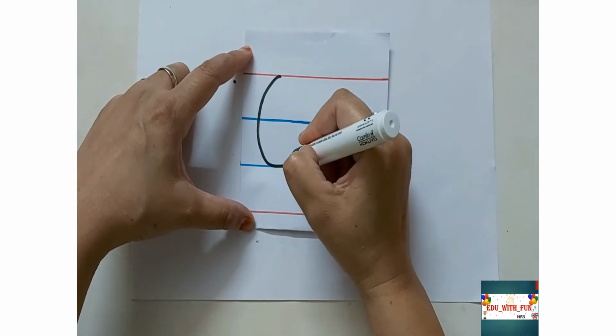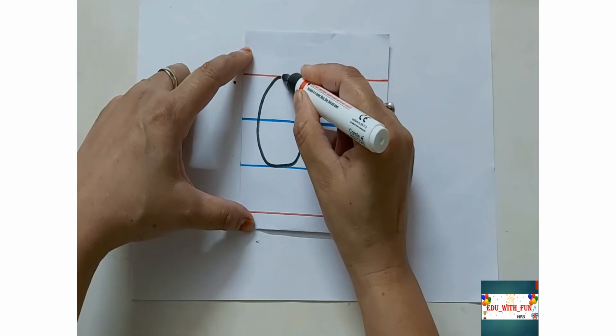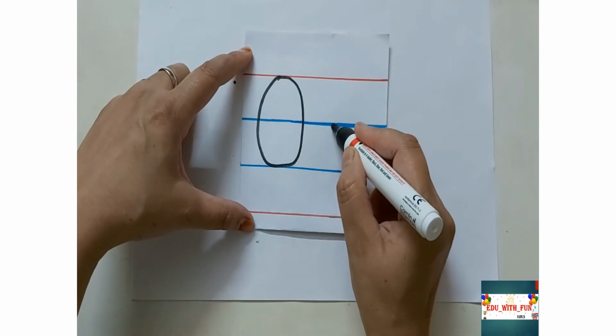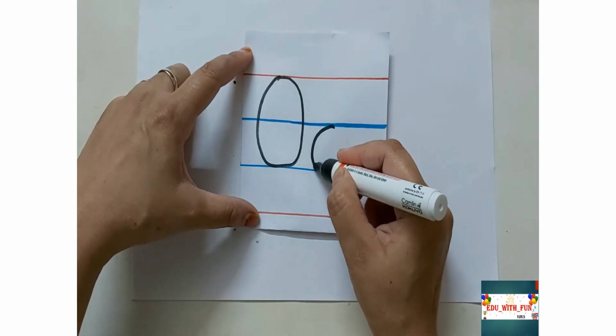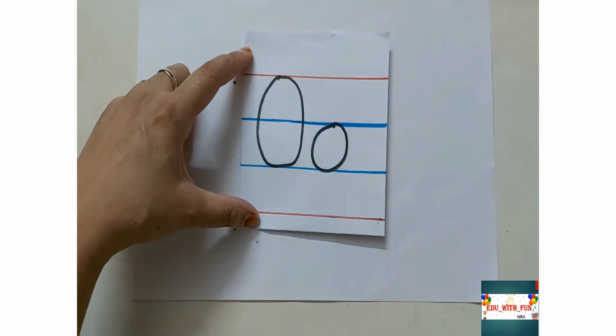Make a C curve and then go upwards again towards the first red line and make an oval shape here. The capital O looks like an oval, but small o looks like a circle. Why? Because when we make a C curve and join it towards the second line, small o starts from the second blue line to the third blue line.